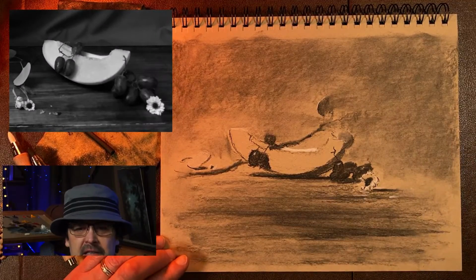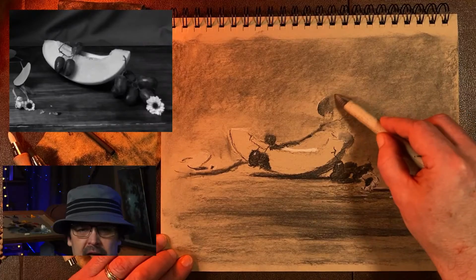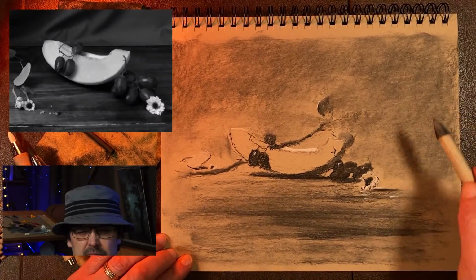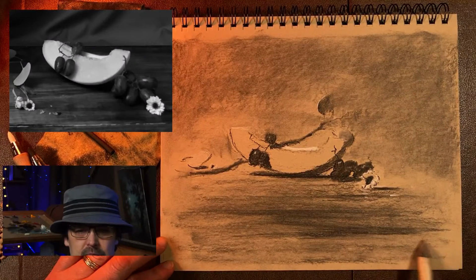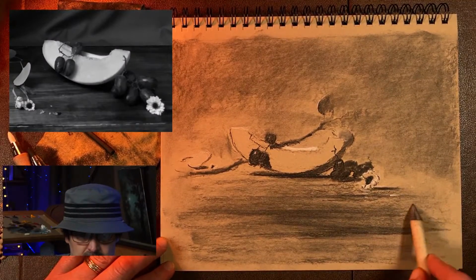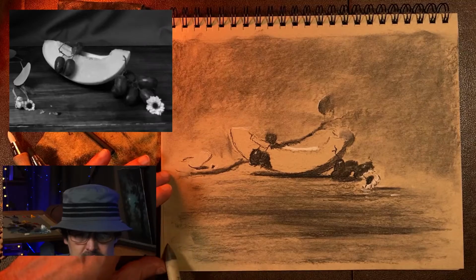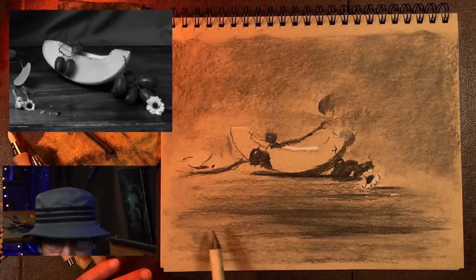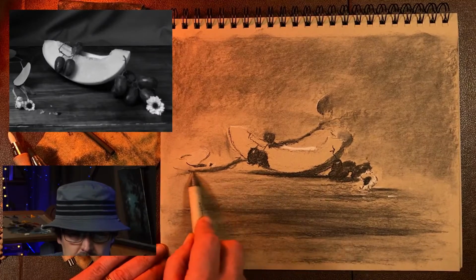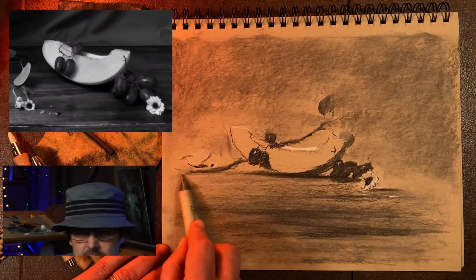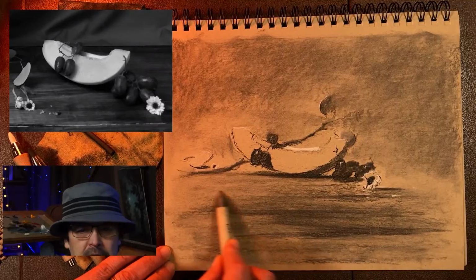All right, the back edge of that leaf, like blow that out a little bit. That'll help that leaf go from near to far. So we're not quite halfway on this tonight.